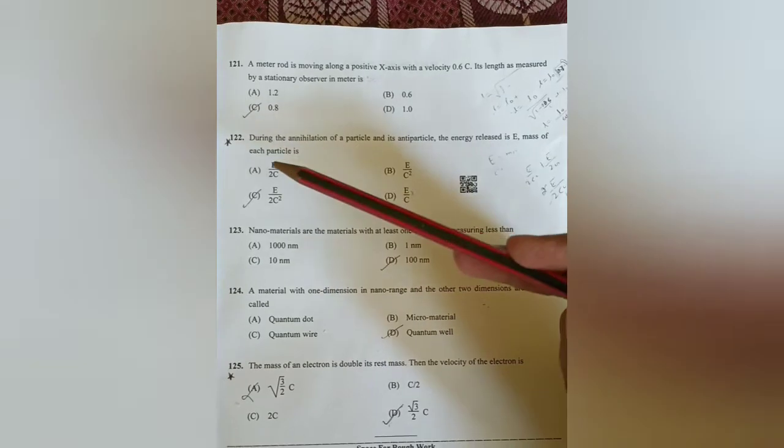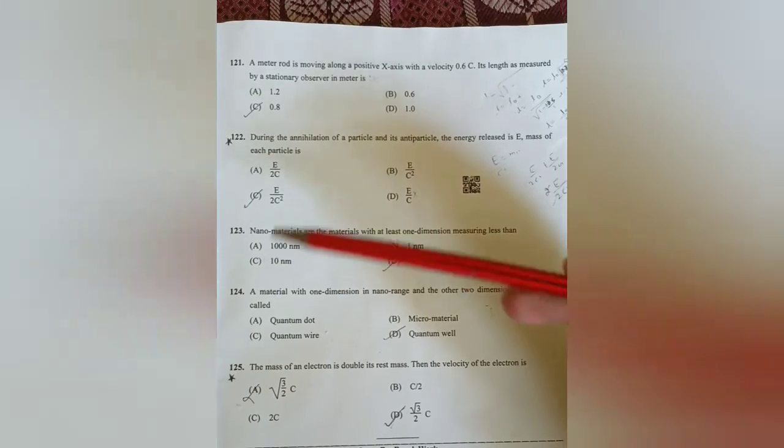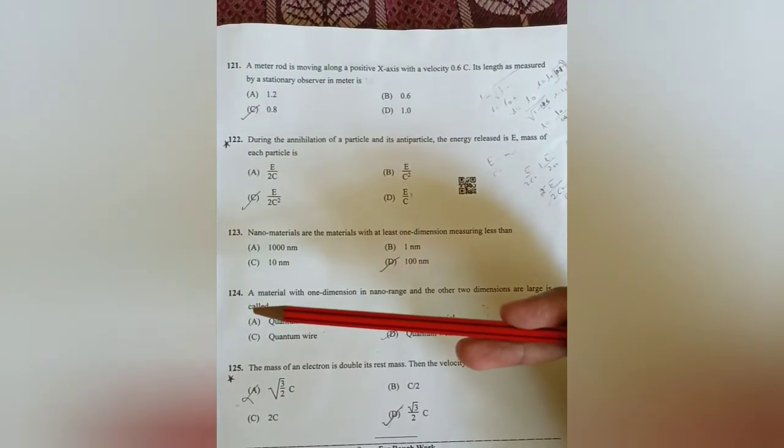Question number 122. During the annihilation of a particle and its antiparticle, the energy released is E. Mass of each particle is. The right answer is option C, E by 2c square. Question number 123. Nanomaterials are the materials with at least one dimension measuring less than 100 nanometers. So option D is the right answer. Question number 124.